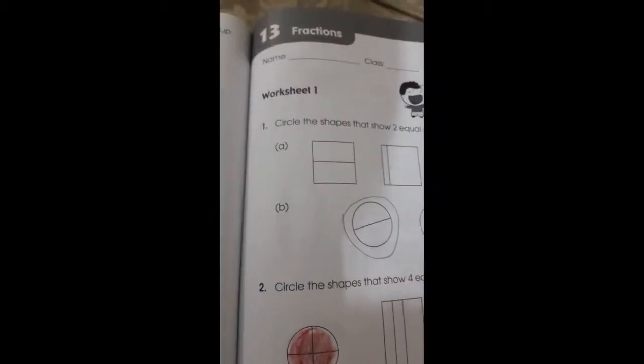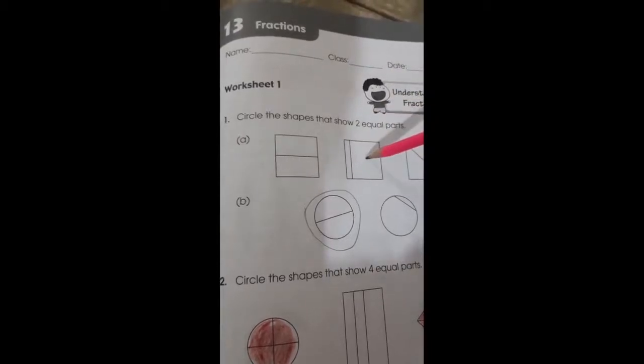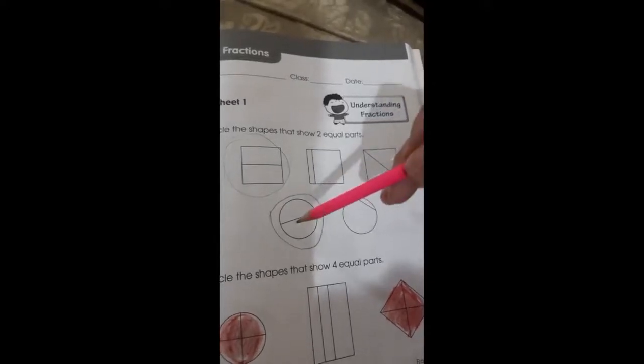Now students, open page number 99 of your workbook 2B. Circle the shapes that show two equal parts. You have to circle those shapes which have two equal parts. Now let's suppose these both are squares, but this one has two equal parts and this shape is not equally divided. On the same side, these are the same circles. This circle is divided into two equal parts, but this circle is not divided into two equal parts. Now you can see here, this is also equally divided. So we are going to circle this shape as well.